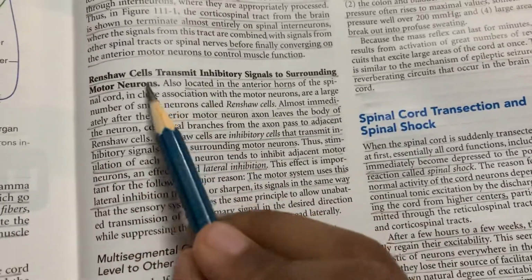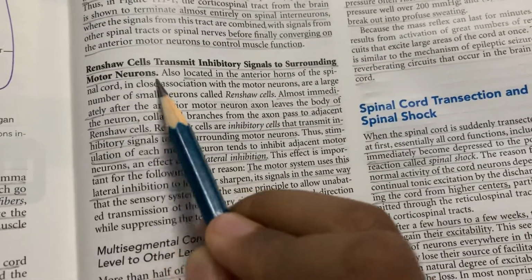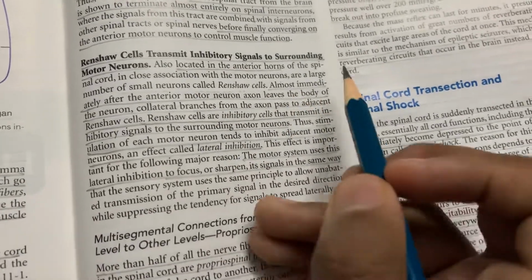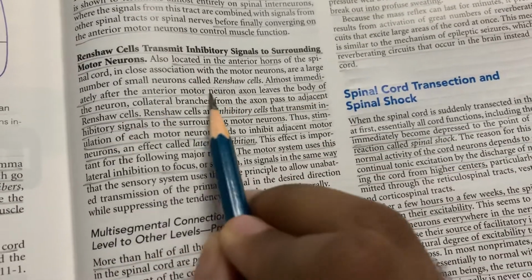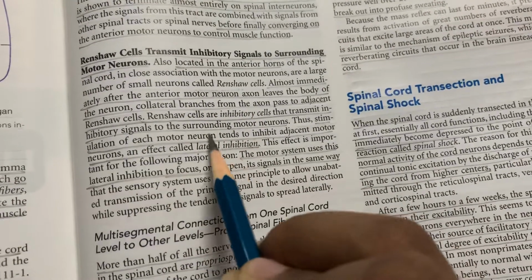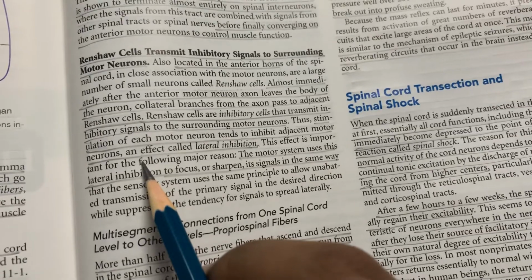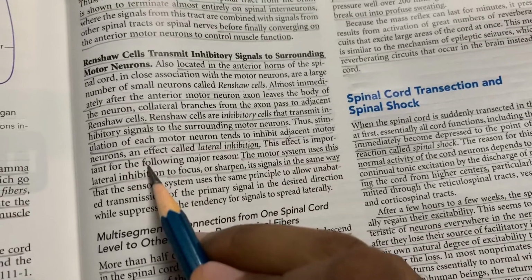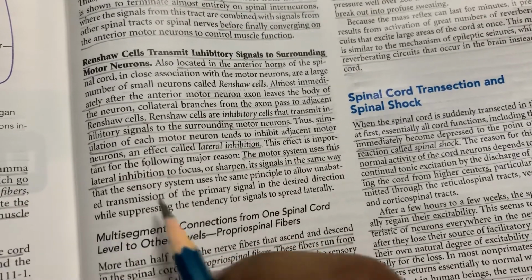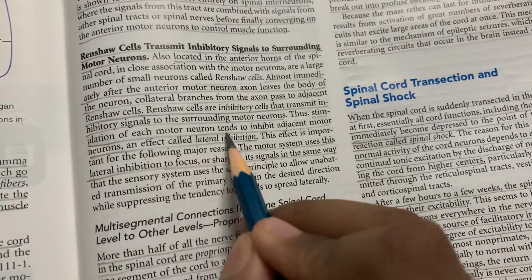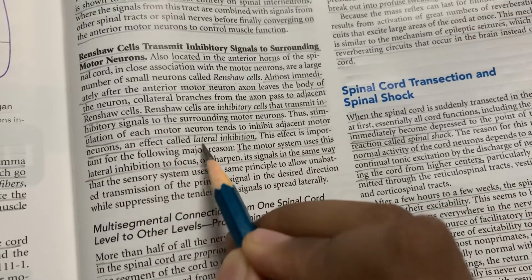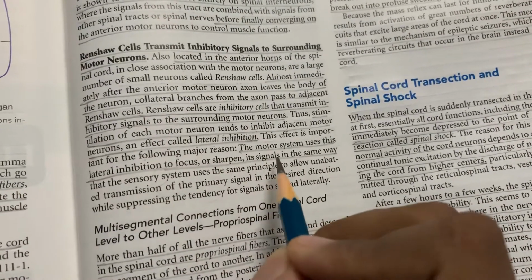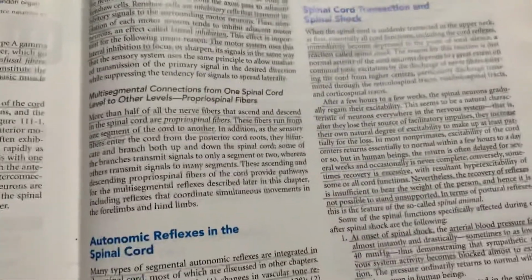Coming to Renshaw cells. Renshaw cells transmit inhibitory signals to surrounding motor neurons. They are located in the anterior horns of the spinal cord in close association with the motor neurons. Almost immediately after the anterior motor neuron axon leaves the body of the neuron, collateral branches from the axon of the alpha motor neuron, or the anterior motor neuron, pass to adjacent Renshaw cells. These Renshaw cells are inhibitory cells. They transmit inhibitory signals to the surrounding motor neurons. Thus, stimulation of each motor neuron tends to inhibit adjacent motor neurons. This is an effect that is called lateral inhibition. The motor system uses this lateral inhibition to focus or sharpen one particular signal in one particular direction.